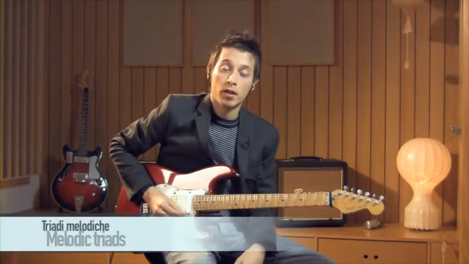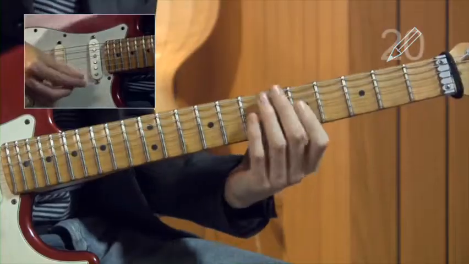Up to this point, we played the triads in a harmonic way. Let's see what happens playing the single notes, starting from the classic E shape on the 1st string set.